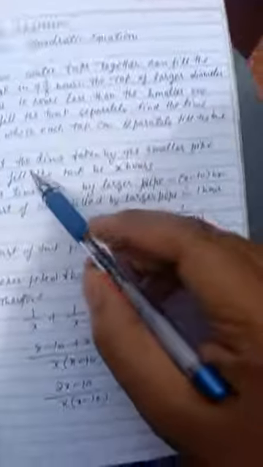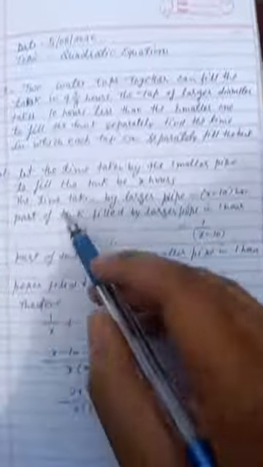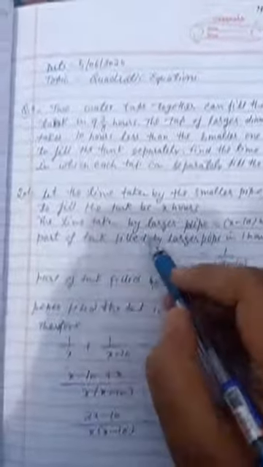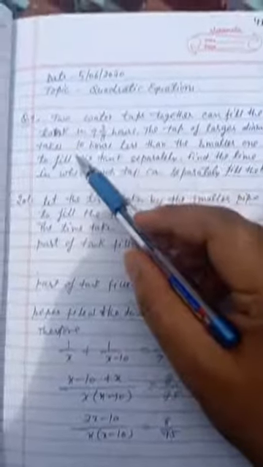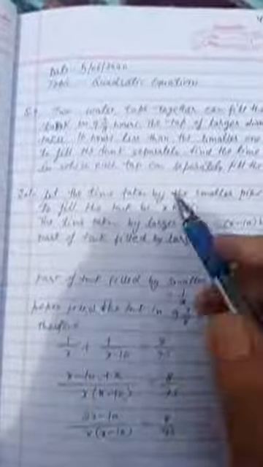Let the time taken by the smaller pipe to fill the tank separately be x hours, and so the time taken by the larger tap will be x minus 10. It is given that it takes 10 hours less to fill the tank, so the time taken by the larger tap will be x minus 10 hours.